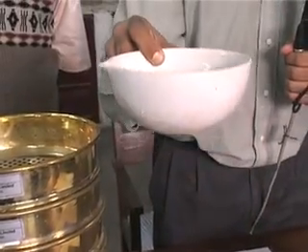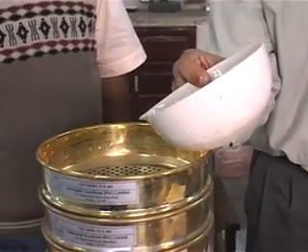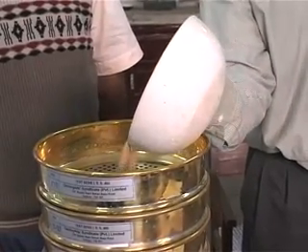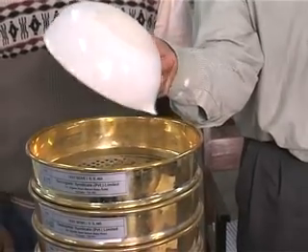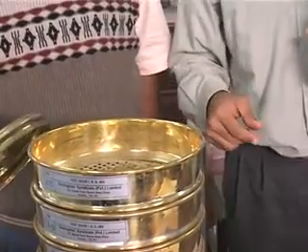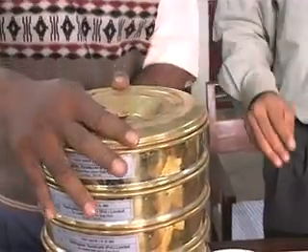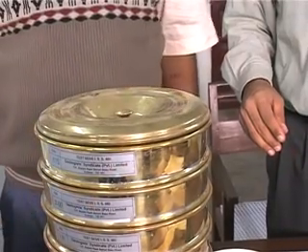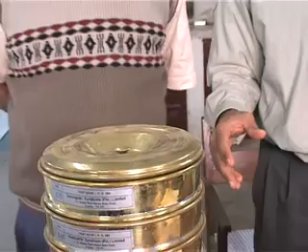We are going to dump it on the coarsest sieve like this, and then we are going to subject this set of sieves to shaking. We are going to cover it up because we do not want to lose any finer soil into the atmosphere, blown away by wind.